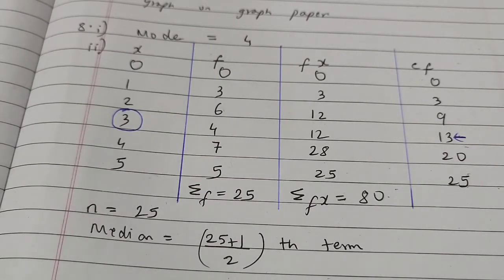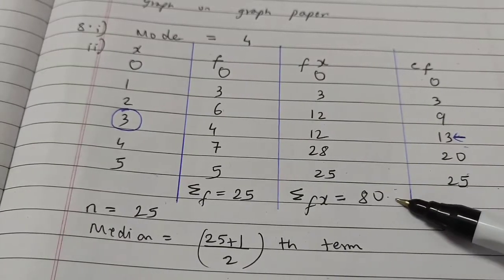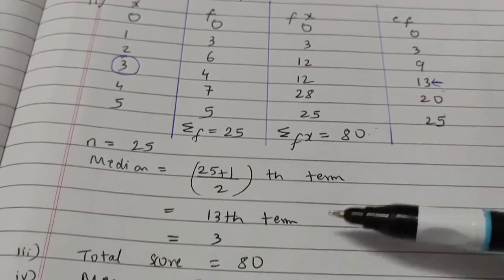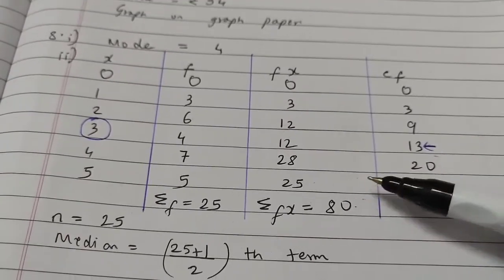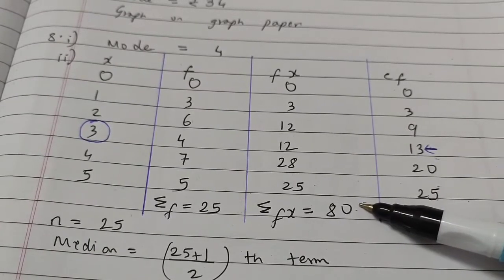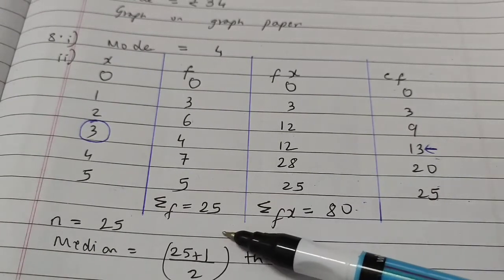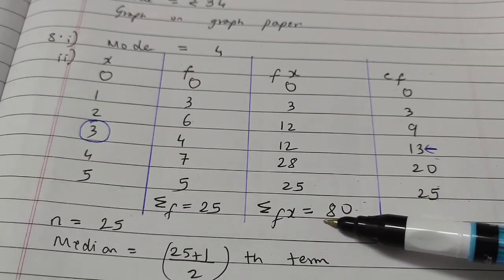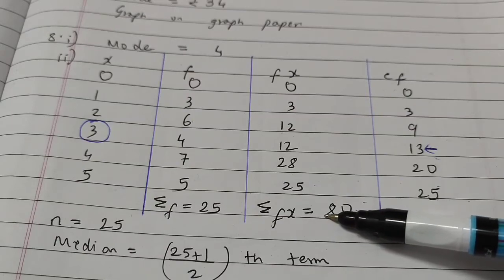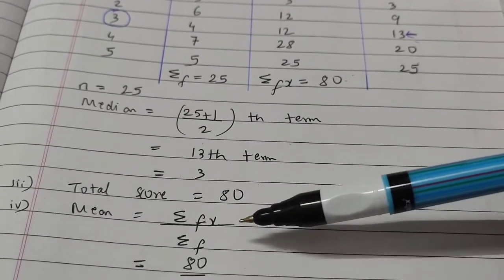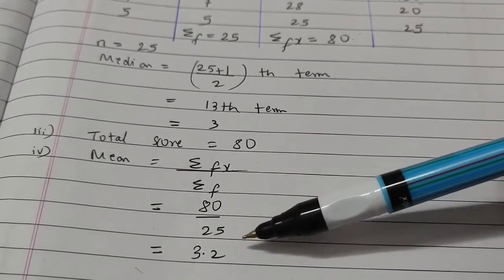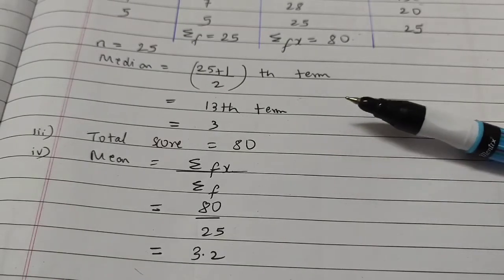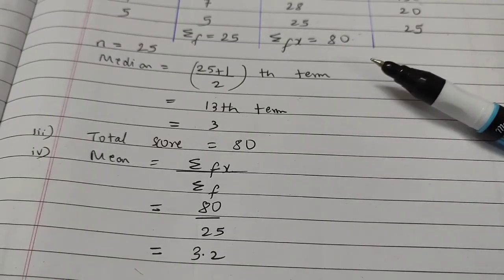They check your total score. You get many opportunities to keep improving your score. So total score was 80. And what is your mean score? That is, after 25 attempts, you got a score of 80. So per attempt, per shot, what is your score? Well, that's called mean. That's summation of fx upon summation of f, which is 3.2 score. Which is not bad. But keep practicing, you'll become better and win an Olympic medal.